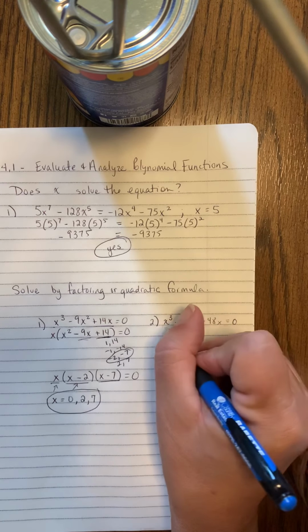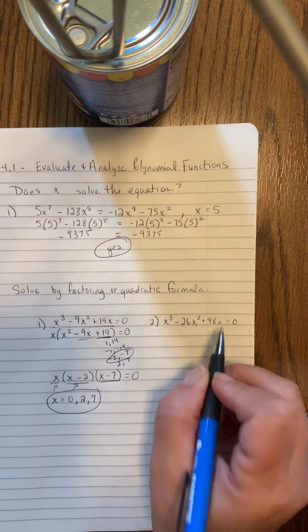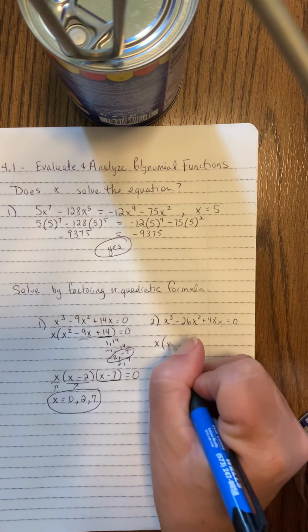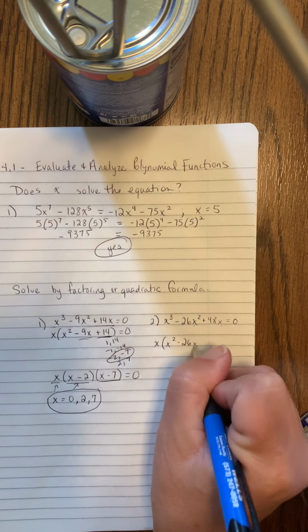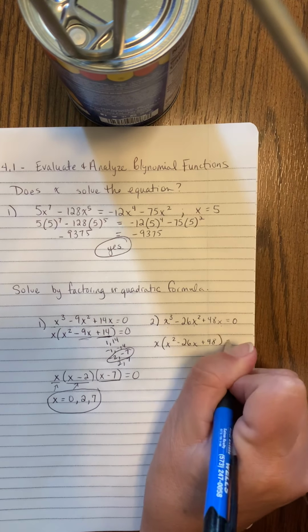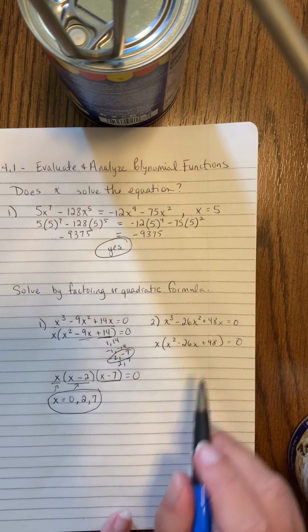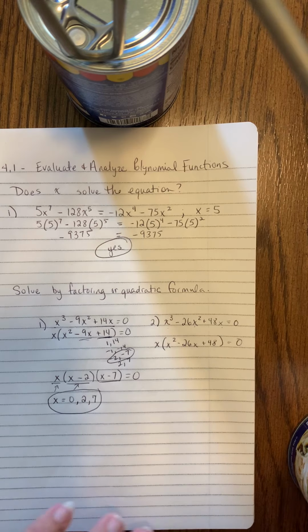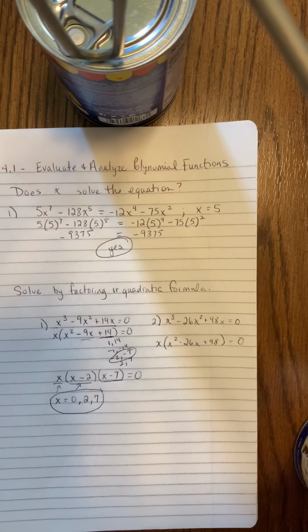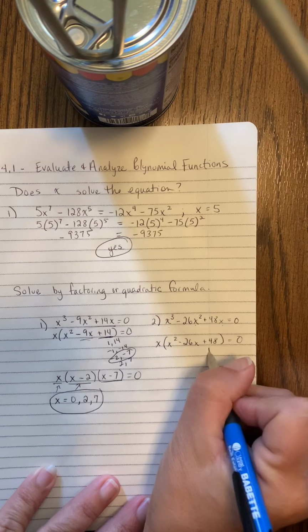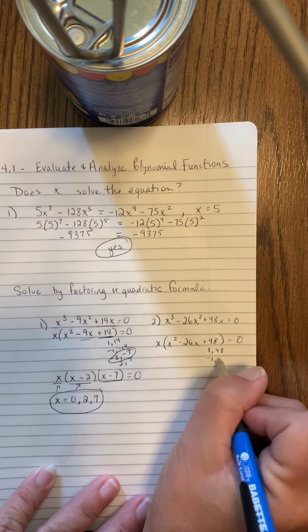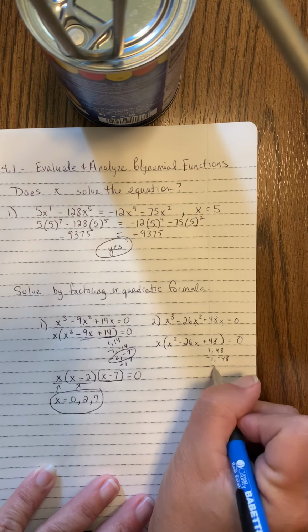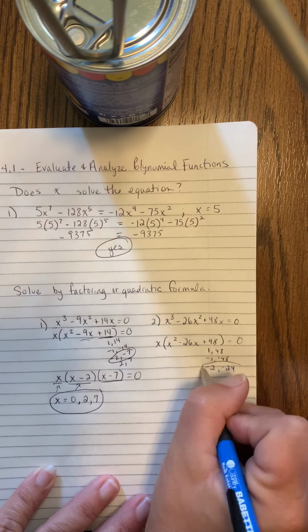So same thing here, x is common to all three terms, so we'll take that out first. And then we've got to list the factors of 48 that will add to give us negative 26. So here we go. We could do 1 and 48, negative 1, negative 48, negative 2, negative 24, which is the one we want.